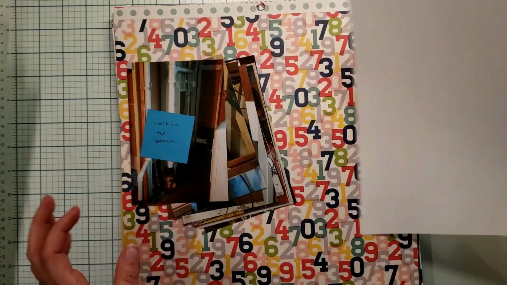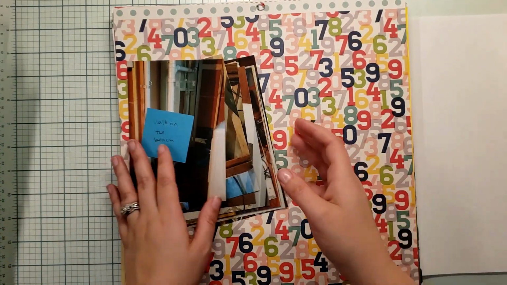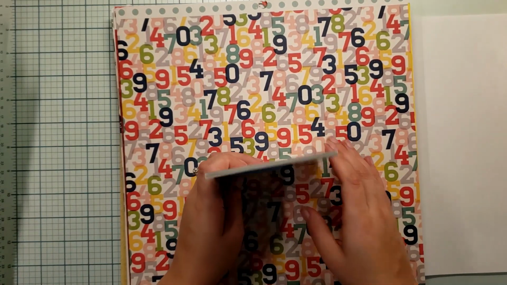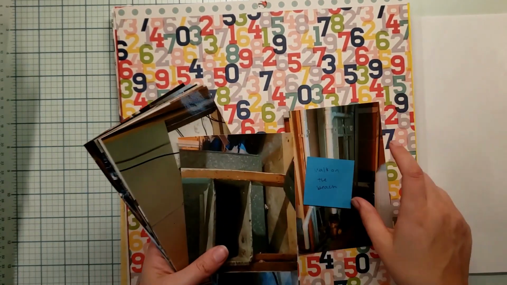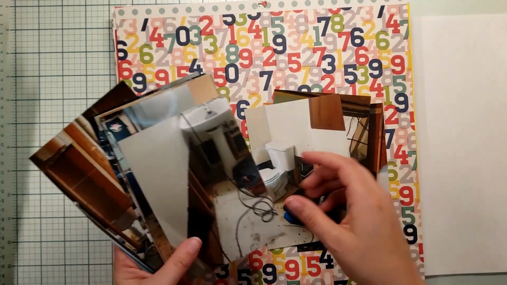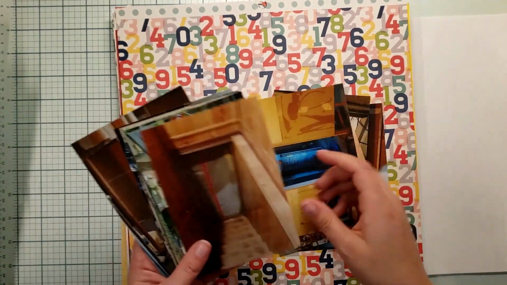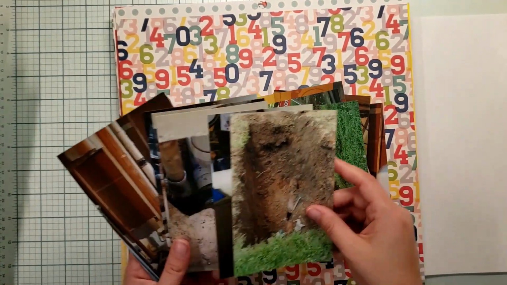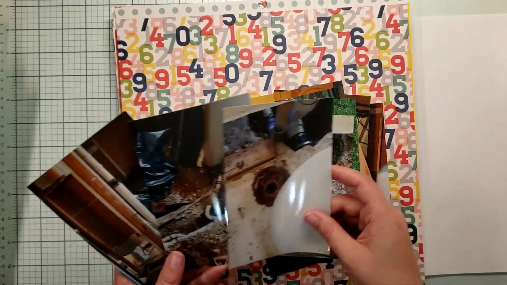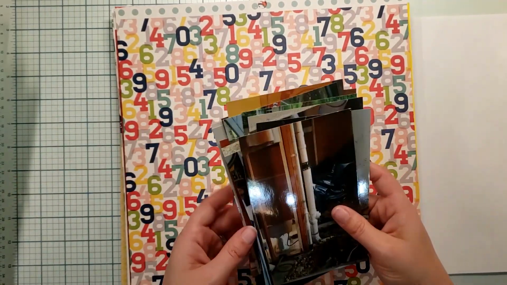That's the whole point. Next is the walk on the beach. Now, this is not a picture of the beach. This is a picture of our basement getting destroyed and rebuilt because we had a flood in our basement.